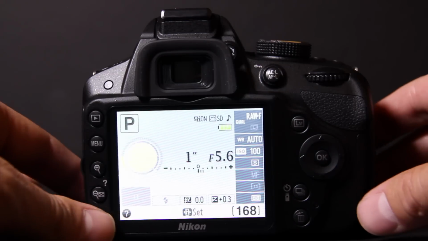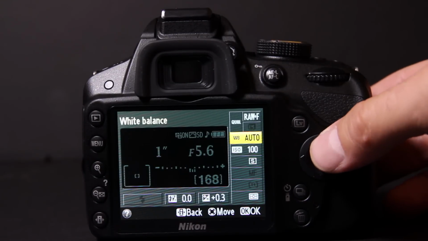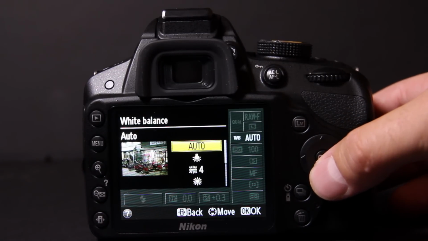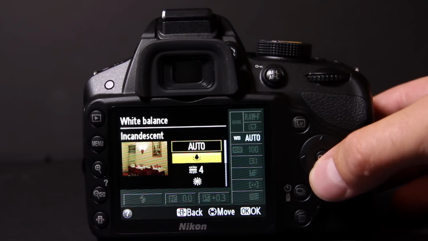To change your white balance settings, press the information button, then use the cursors to go to the white balance tab. Here are all the presets.